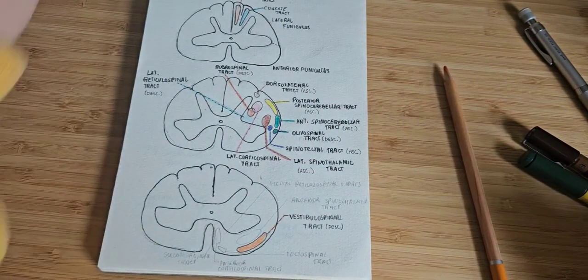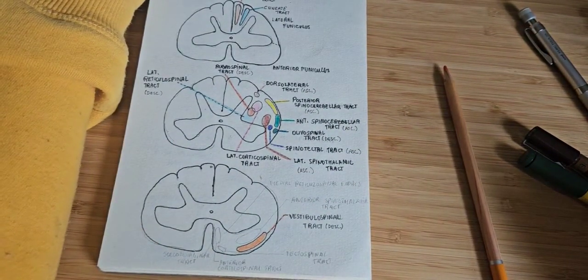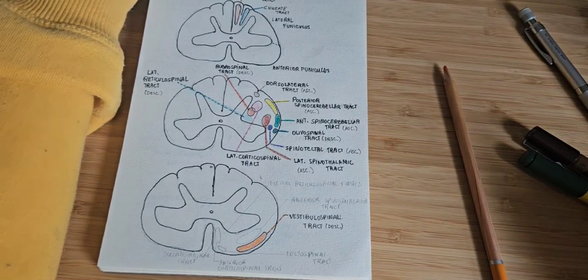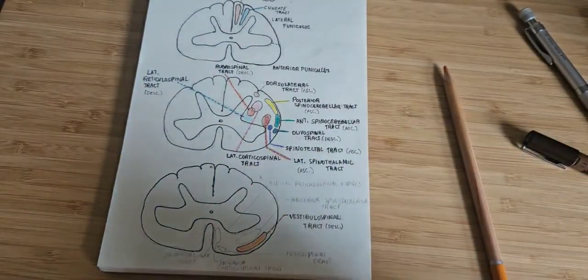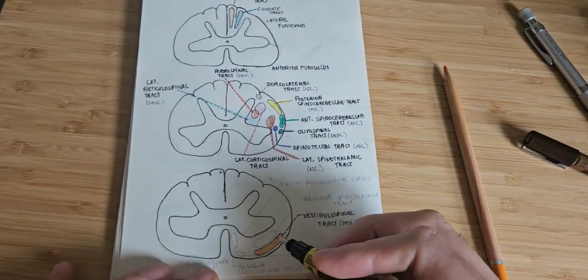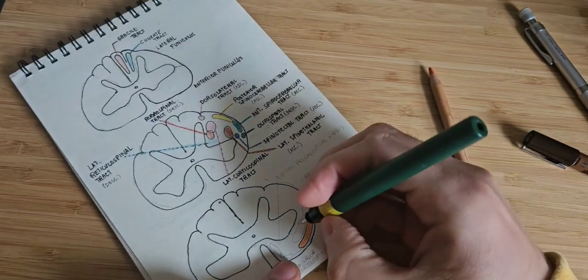The second tract is the anterior spinothalamic tract. The anterior spinothalamic tract is this one right here, okay?